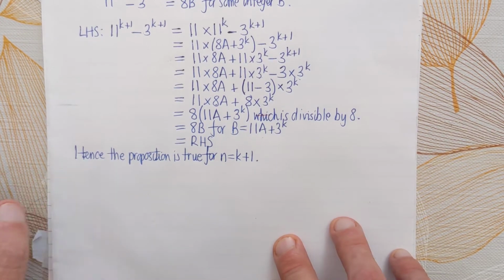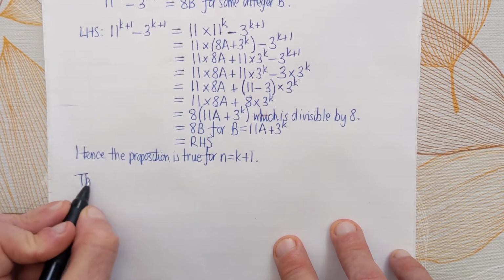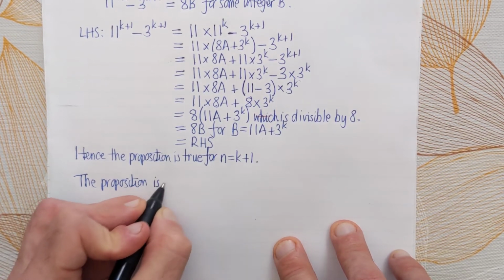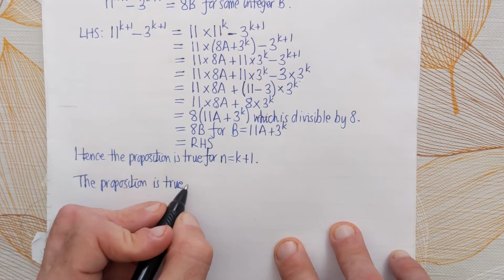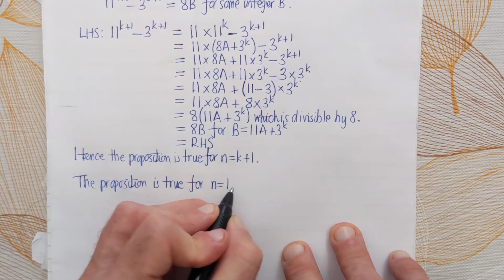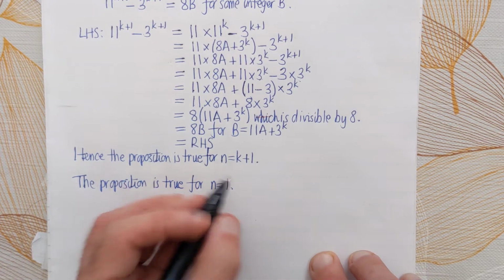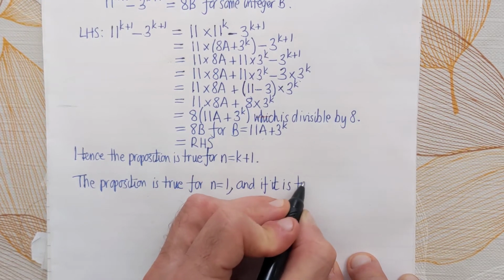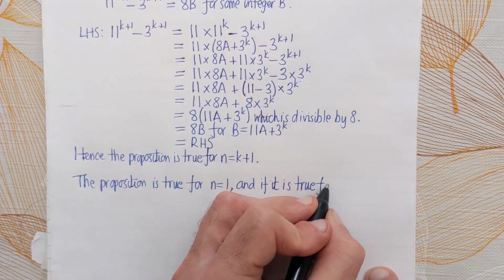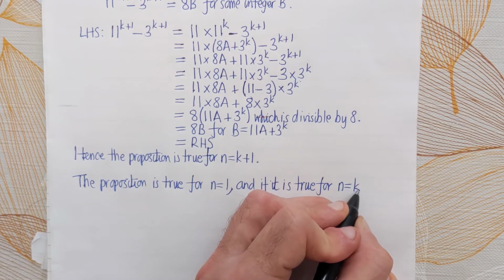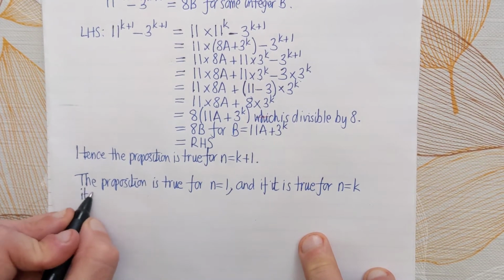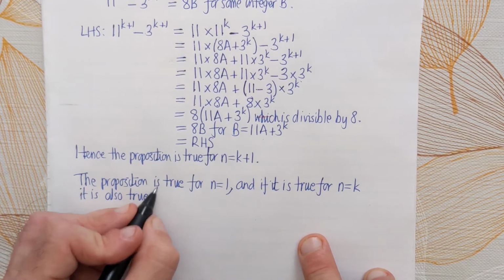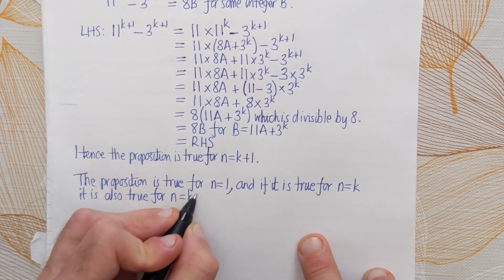So to finish off, you write the proposition is true for n equals 1, our base case, and if it is true for n equals k, it is also true for n equals k plus 1.